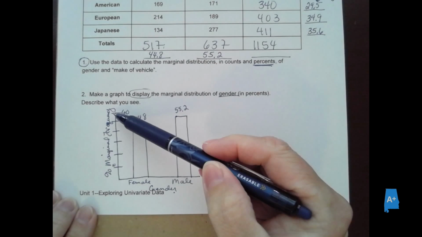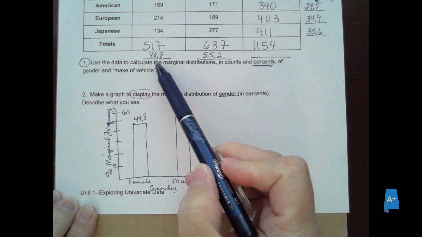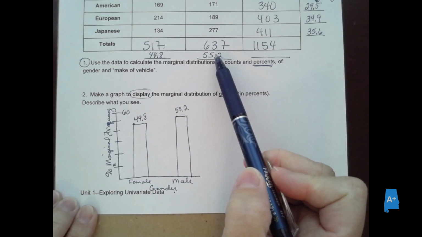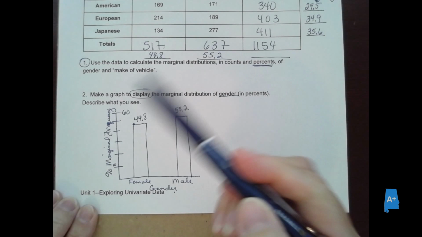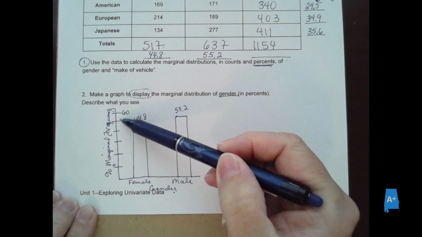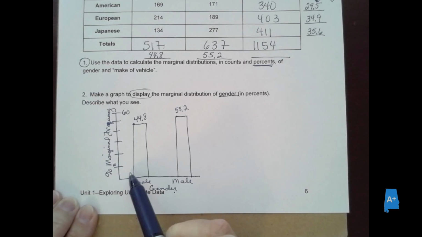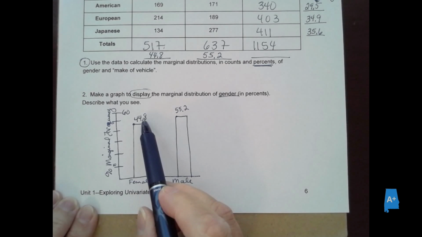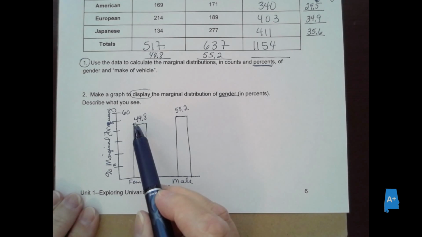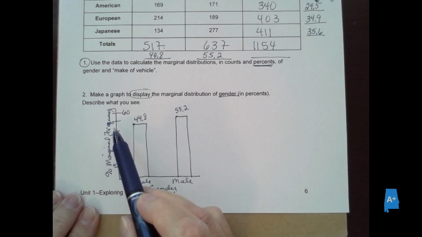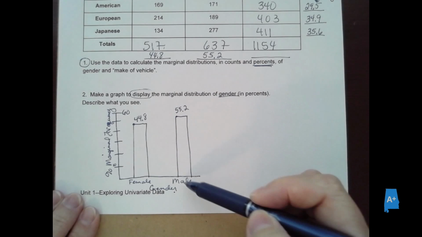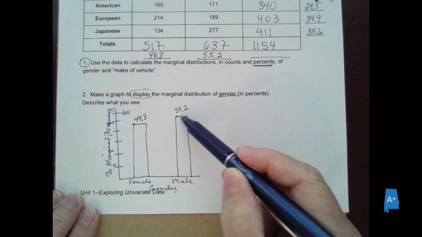To determine my y-axis, I looked over here and said, okay, I have 44.8 and 55.2. So I need at least 60, I would think, on my y-axis. So I just went by tens and guesstimated where 44.8 was. And notice that I put that number up top. The reason I did that is because it's not as clear where that is. And so you kind of need to indicate. It should be close to your scale, and then it should make more sense with that number. Here's your male, and then went up to 55.2.